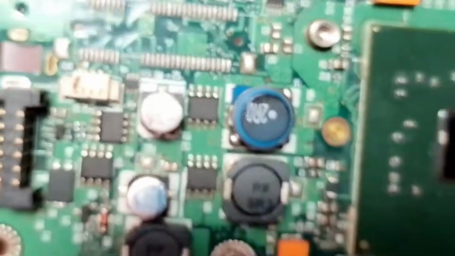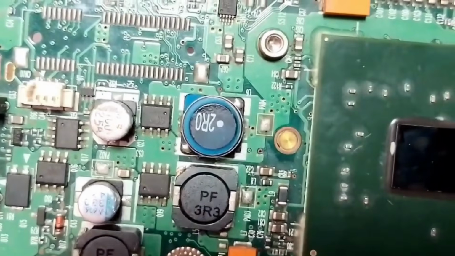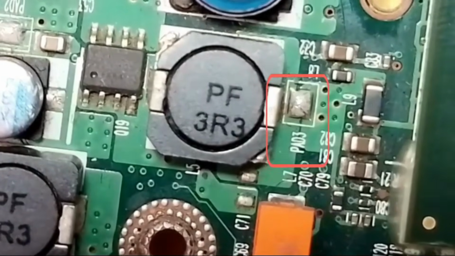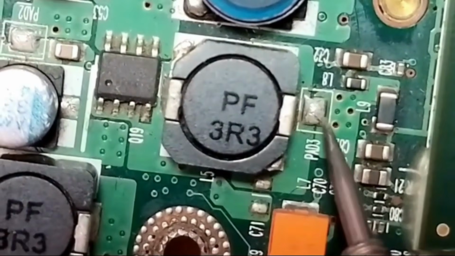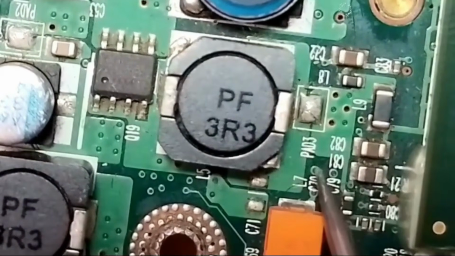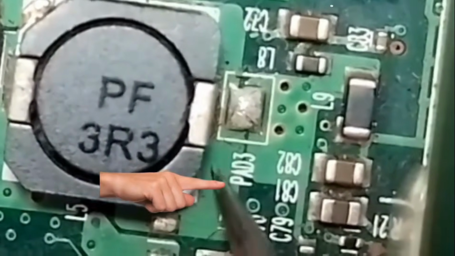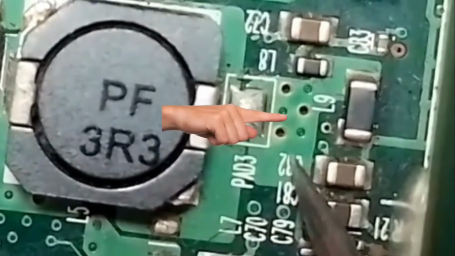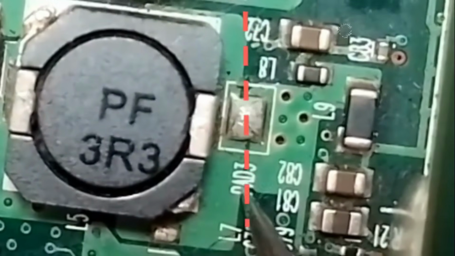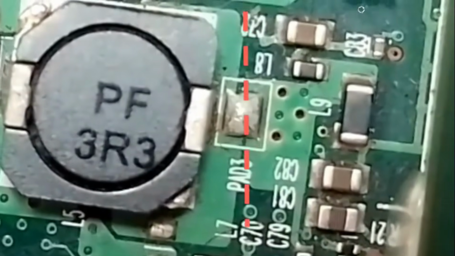So let's see the pads here in the motherboard, pad 3, as you can see here. Here we have L5, the inductor, and here we have pad 3. If you focus here, you will see two different parts, and here we have a thin isolation line between these two parts.